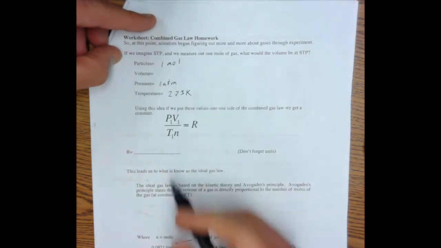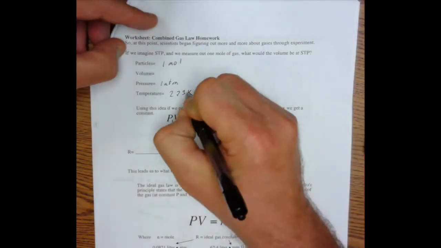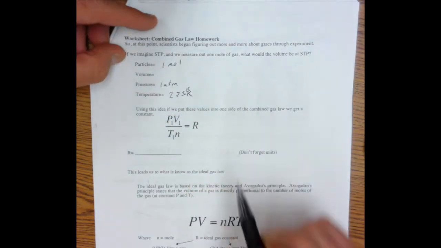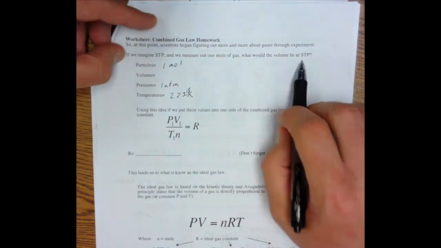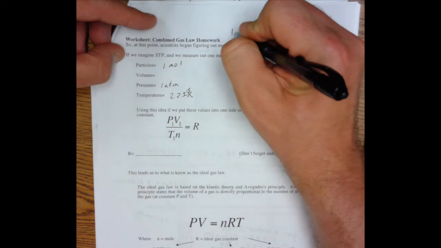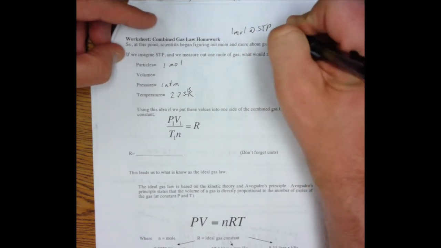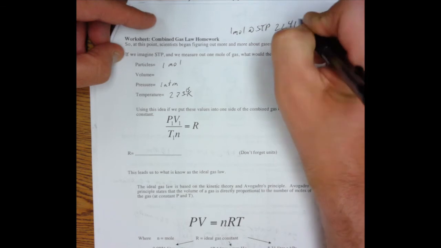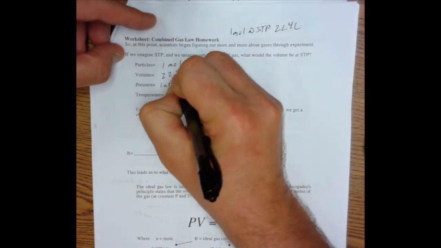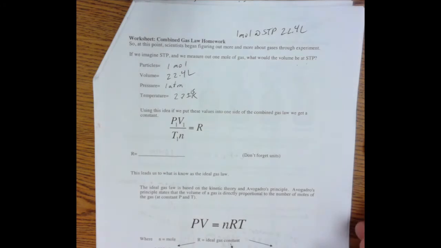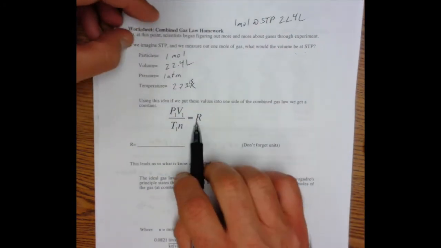I'm just doing this as all exacts, so I don't have to worry about it. What would the volume be? Well, we said 1 mole of any gas at STP takes up 22.4 liters. So if we put that 22.4 liters in there, then we can find this R constant.